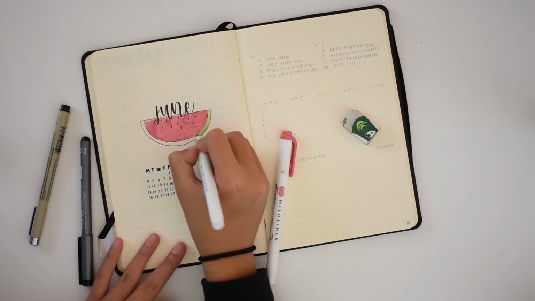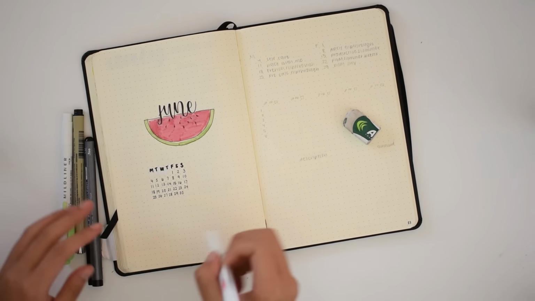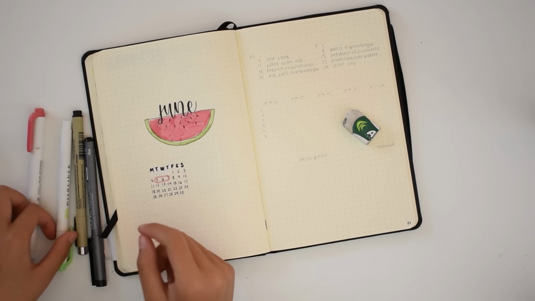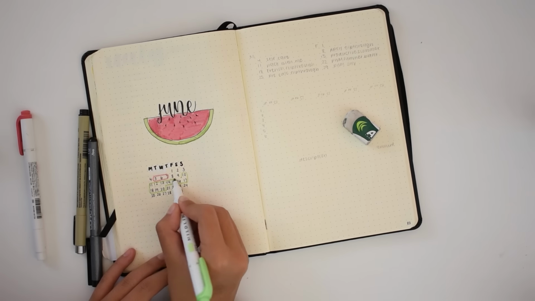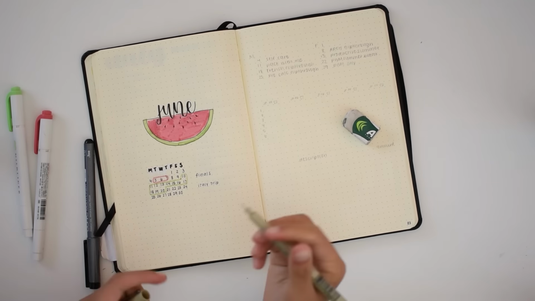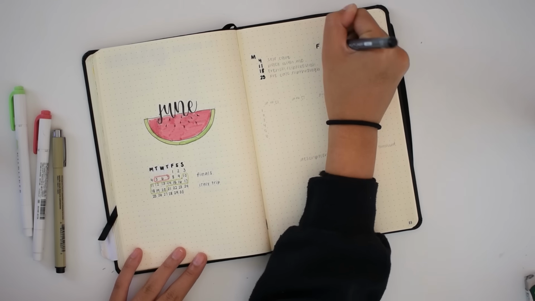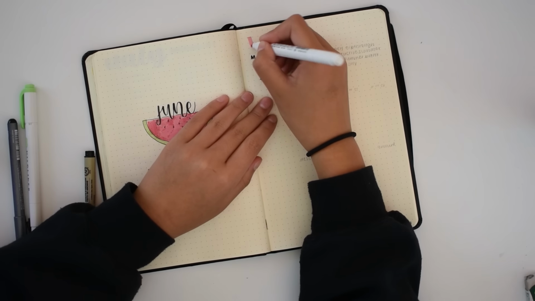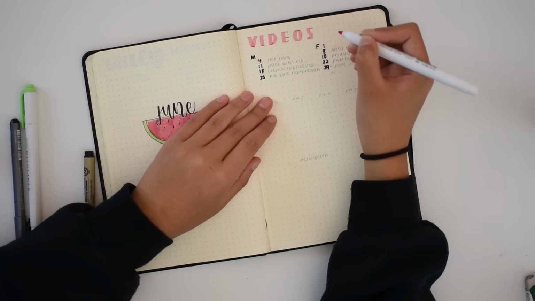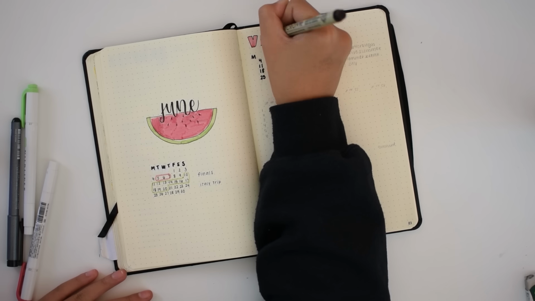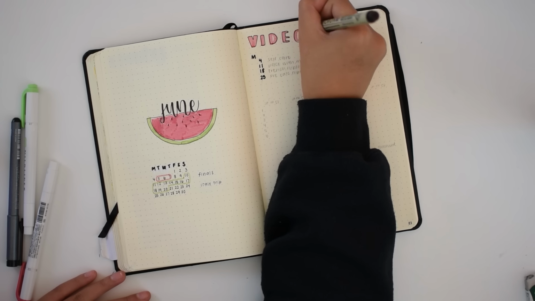Basically, I have a few large general plans for June, which are my final exams and the last day of school, and I'm going on a trip to Italy, so I've written those out on that small calendar. Besides those two, I don't have much else happening in June, which is great so I can relax after school is over.